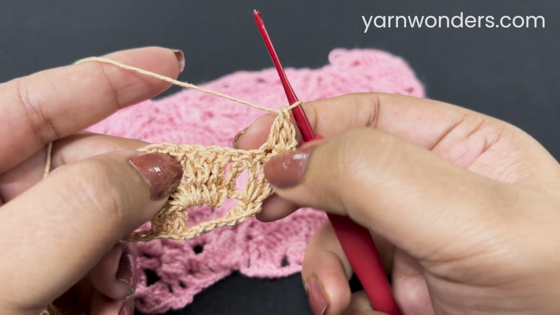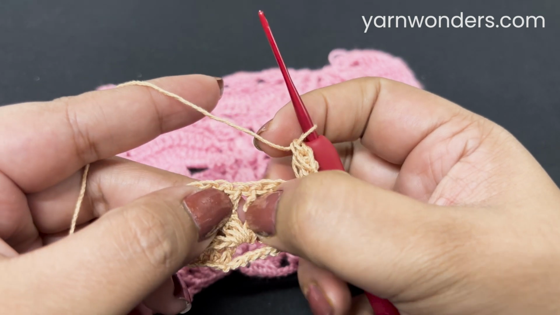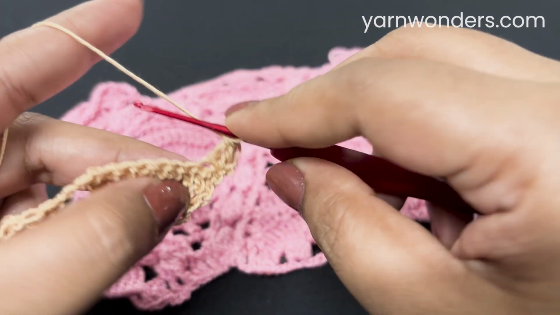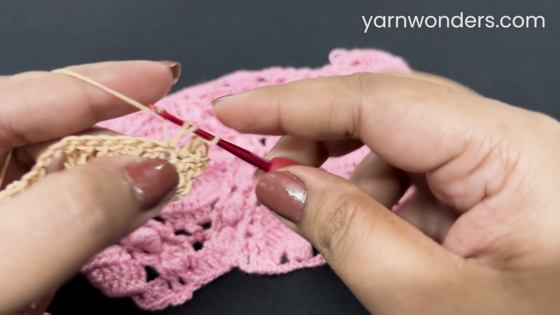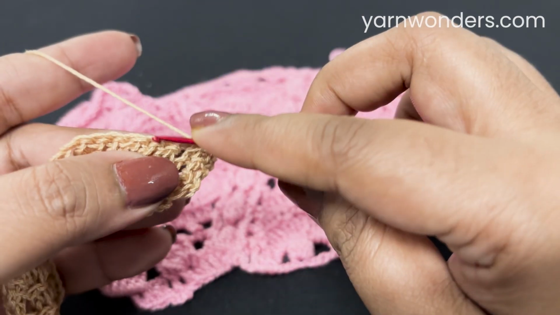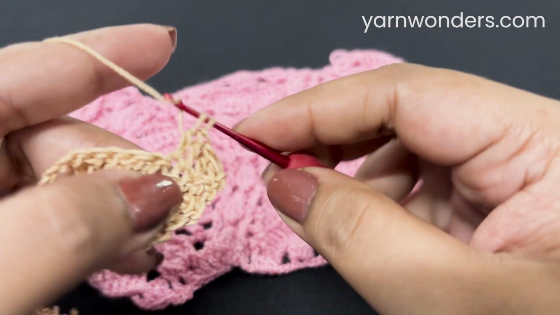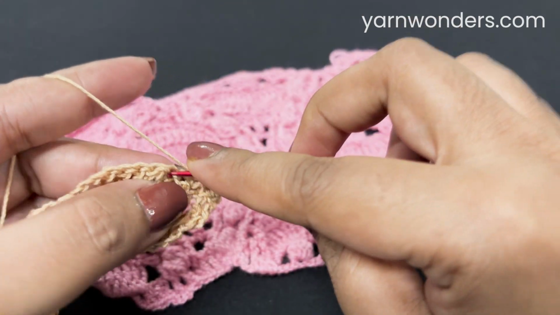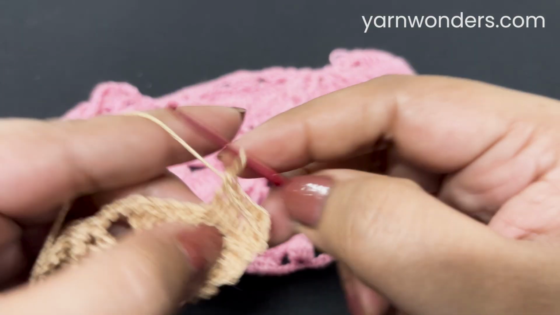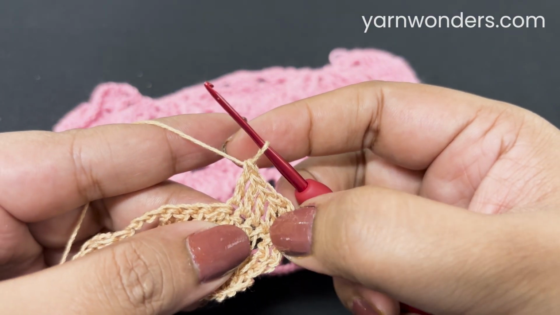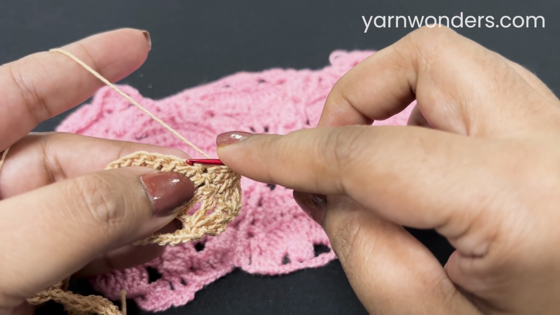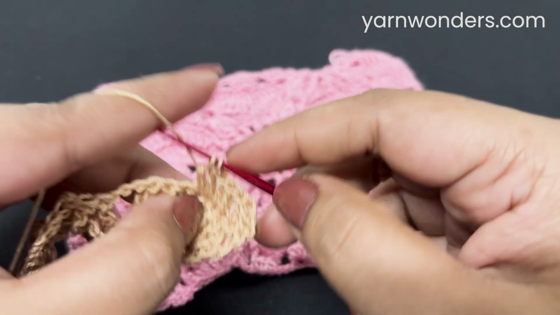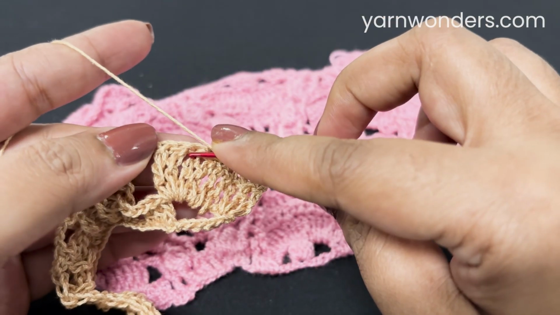You'll just continue making one double crochet till you are left with just 2 triple crochets, which will bring up the total to 7 double crochet stitches. That's 1, 2, 3, 4, 5, 6, and 7.